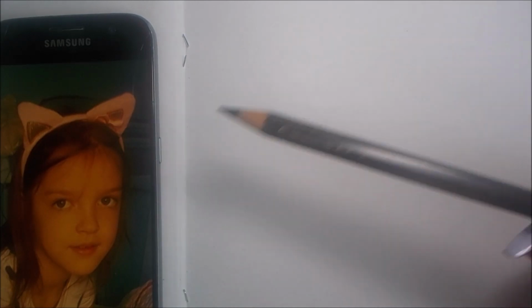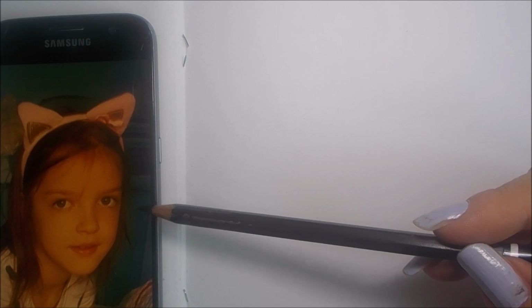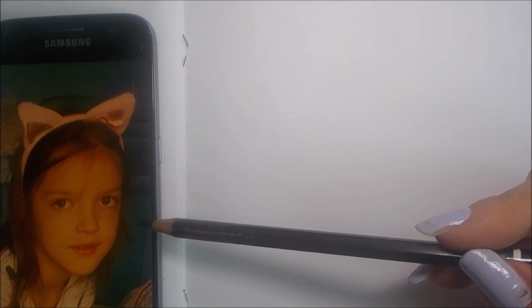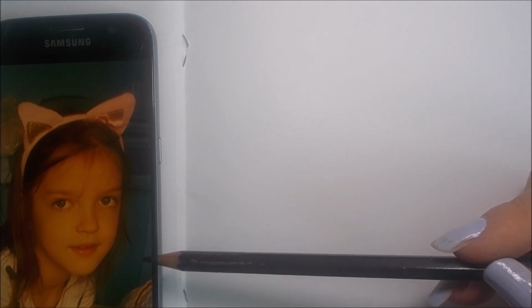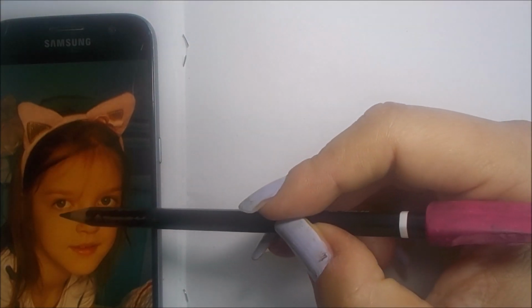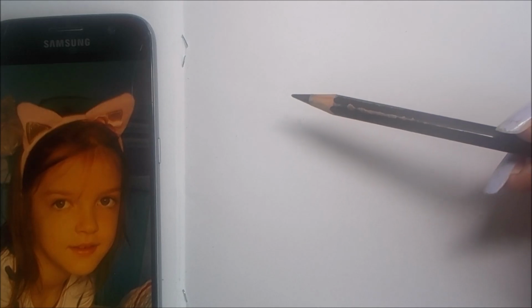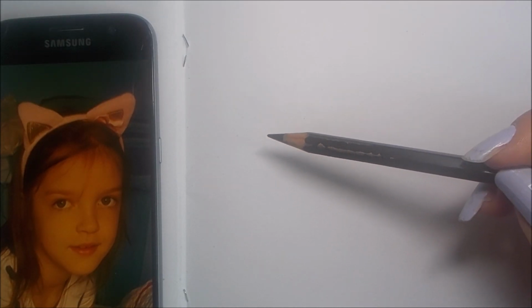Hi and welcome. So I have selected a reference photo and have tried to use an easy one. So here we have a bright-eyed, bushy-tailed expression. This might not turn out to be as easy as I'm hoping because she's not really showing any of her lower eyelashes and lower eyelids, but we'll see how it goes.